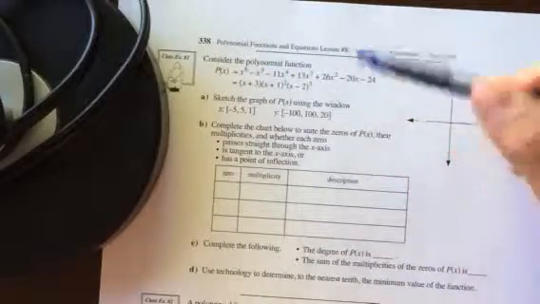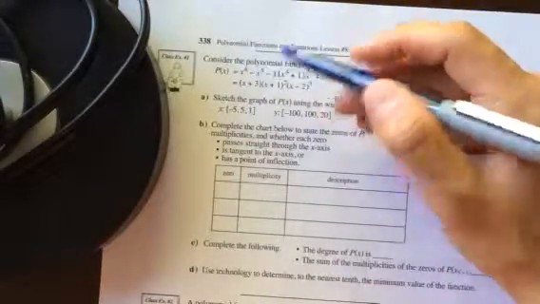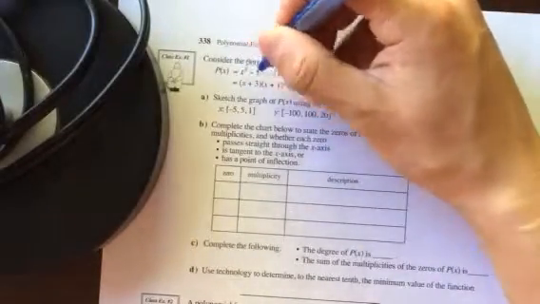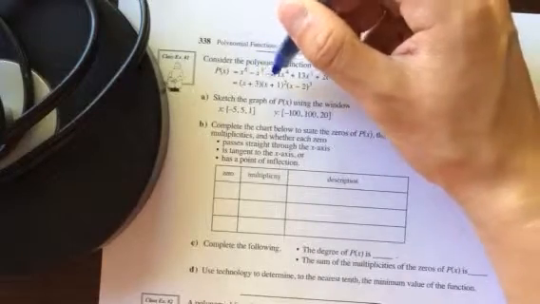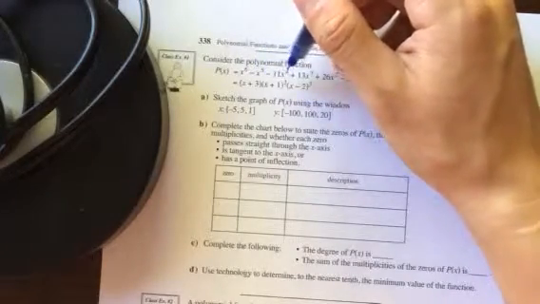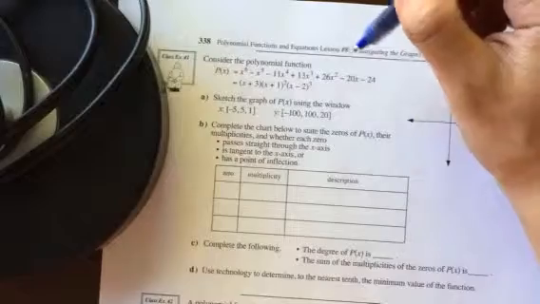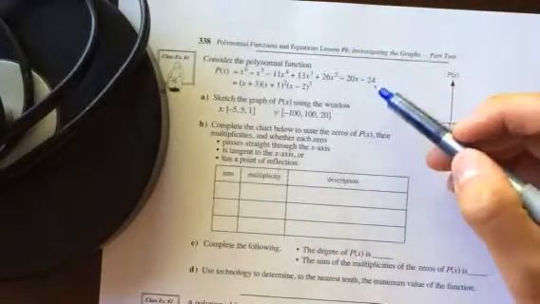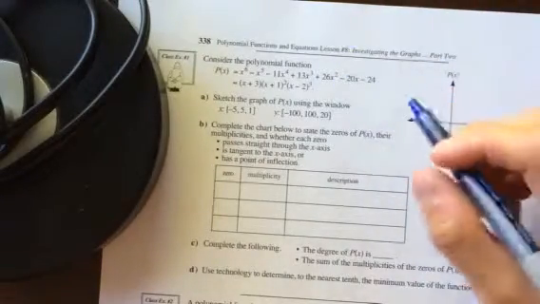Next, let's look at this function. I have p of x equal to x to the power of 6 minus x to the power of 5 minus 11x to the power of 4 plus 13x cubed plus 26x squared minus 20x minus 24.